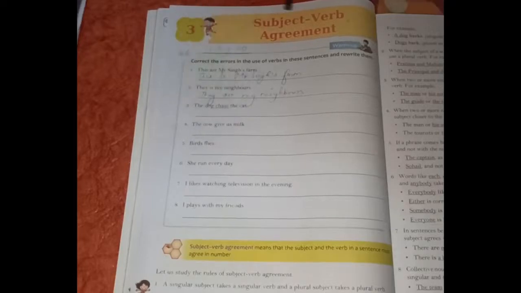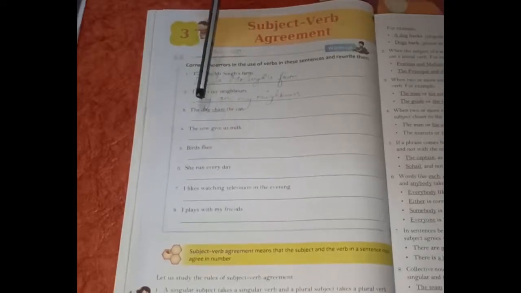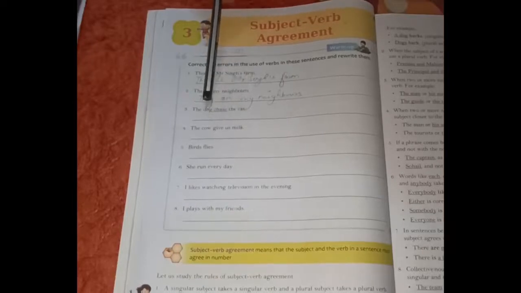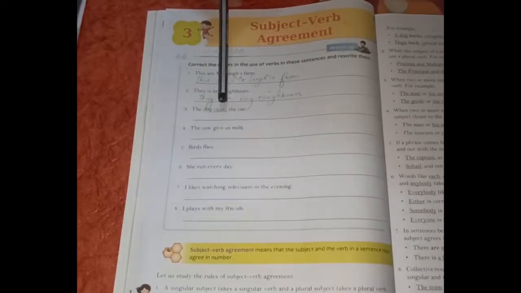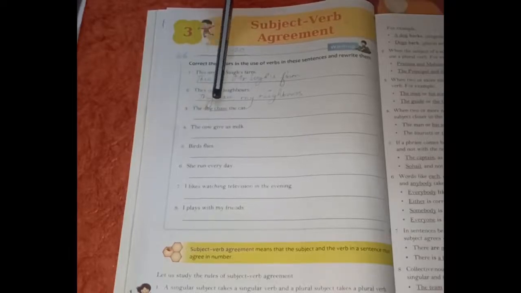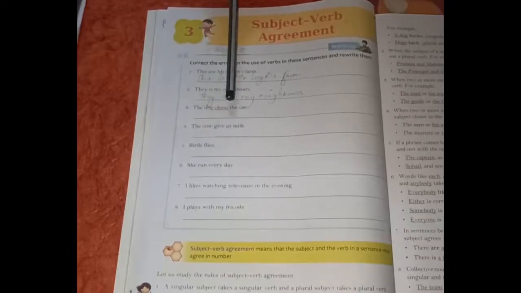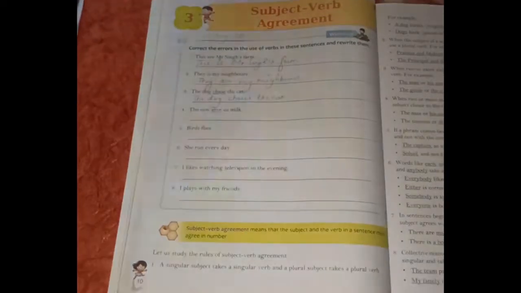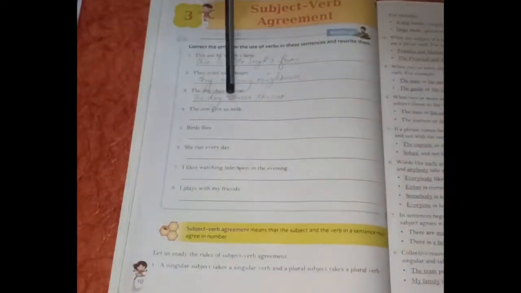As per the rule of subject verb agreement, the verb and the subject should both agree in number. If the dog, which is the subject, is singular, then the verb should also be in singular form. But here it is "chase"; it should be "chases". So the correct answer will be, the dog chases the cat. Let me write it for you. So it is the correct sentence: the dog chases the cat.